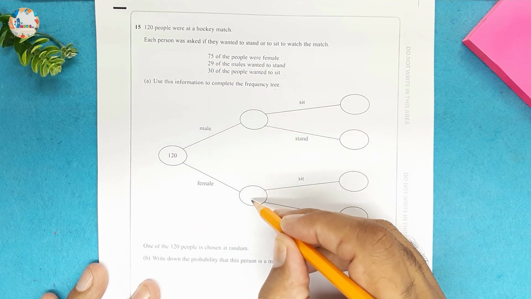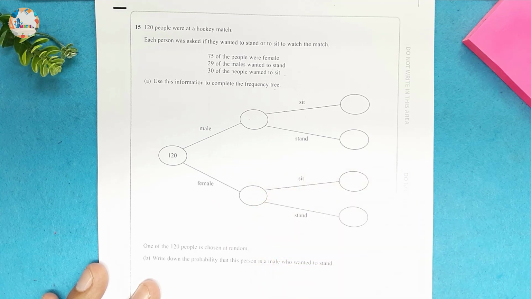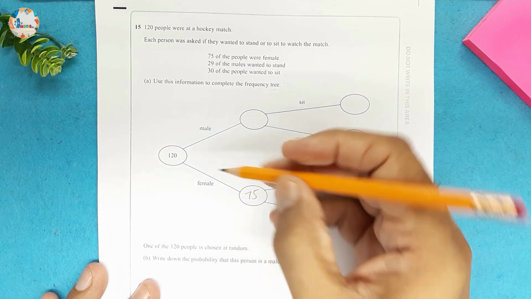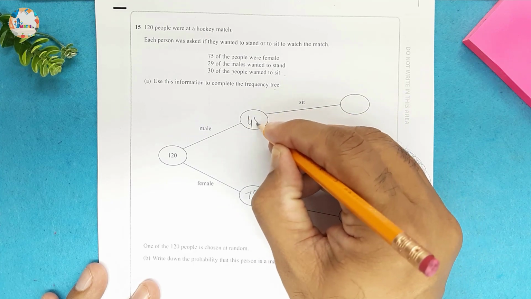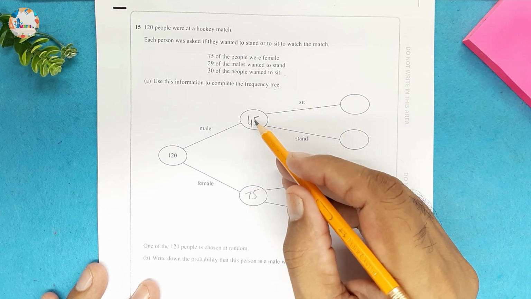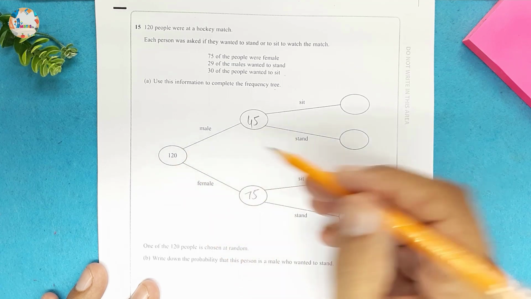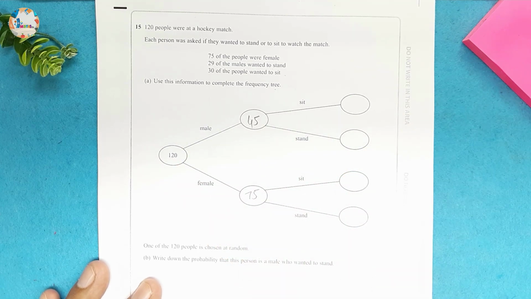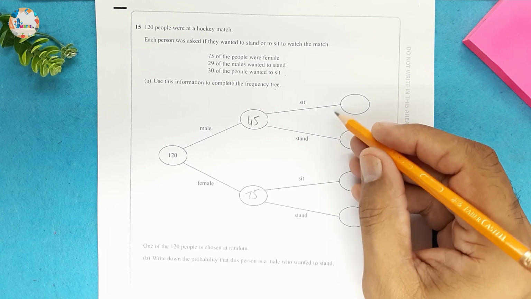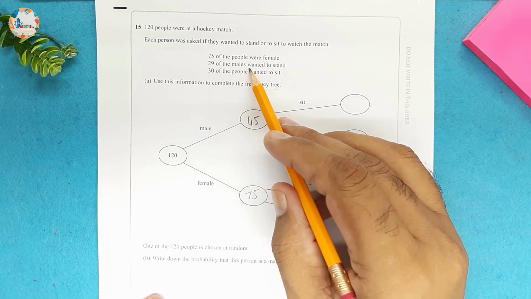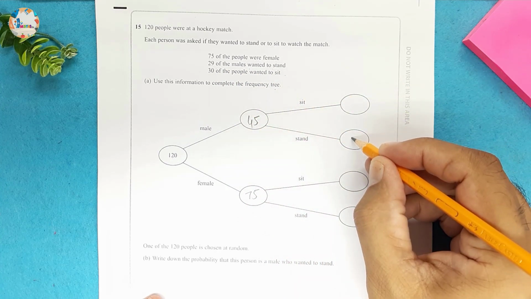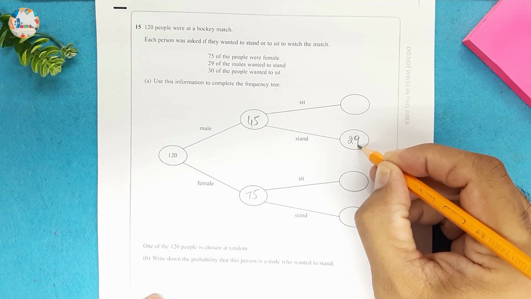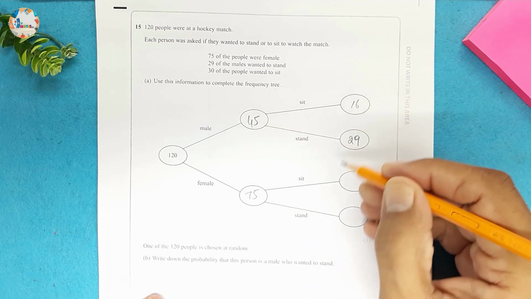So 75 of these are female, so we can write here 75 out of 120. So remaining will be 45. So 45 will be the male. These two should add up to 120. Now the male, 29 of the males want to stand. So 29 out of 45 want to stand. So remaining will be 16 over here.